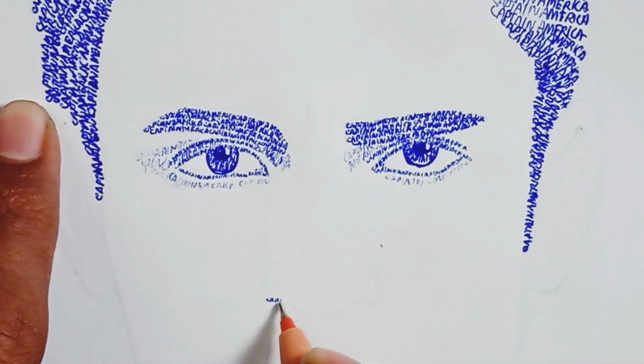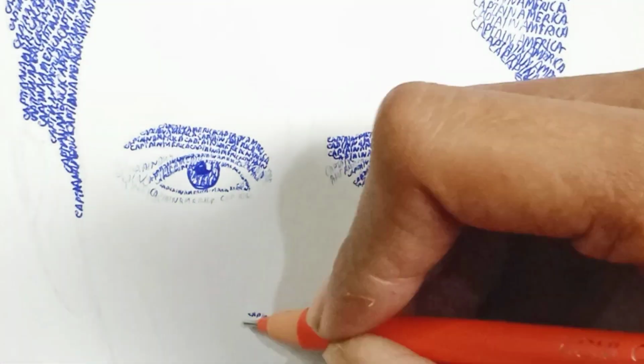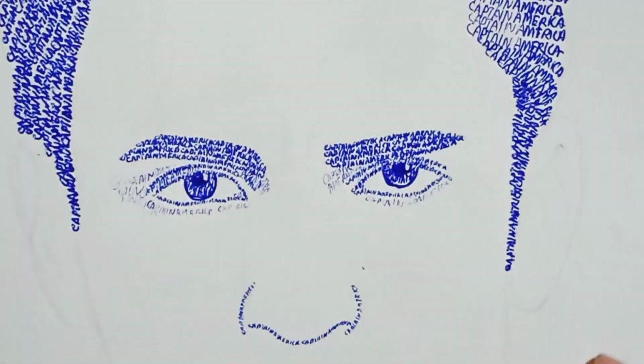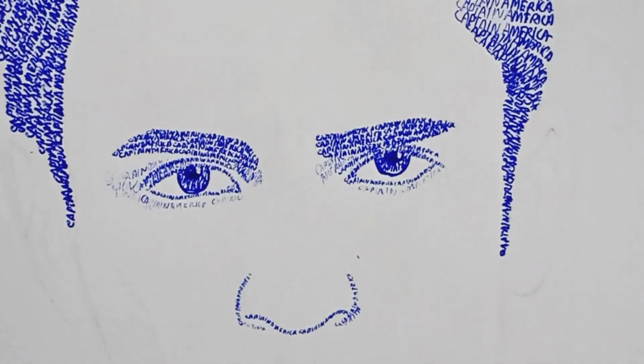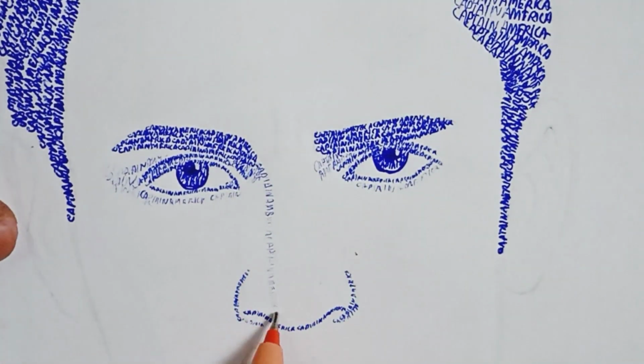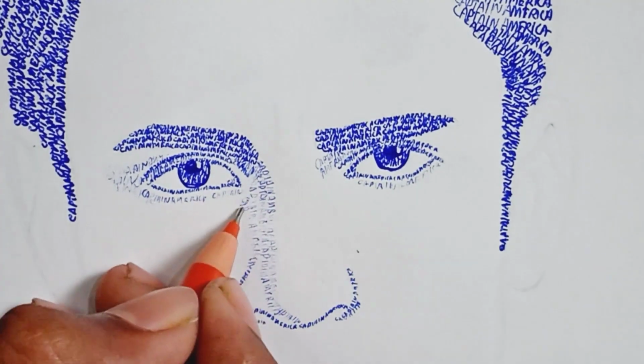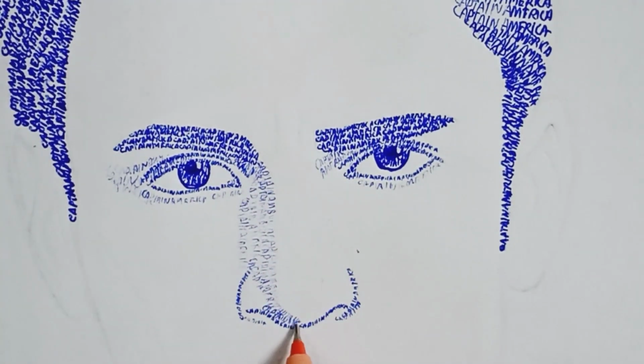Nose part, make the outline of the nose with the name, and for nostrils area just do the overwriting over that area to show the dark part, and make shadows in one part of the nose to show the structure of the nose. In this way you can show the shape of the nose. And after this completing nose, we'll go to the lips part.